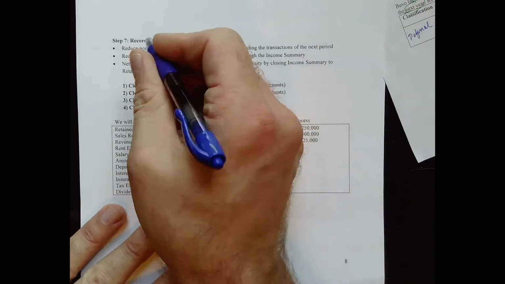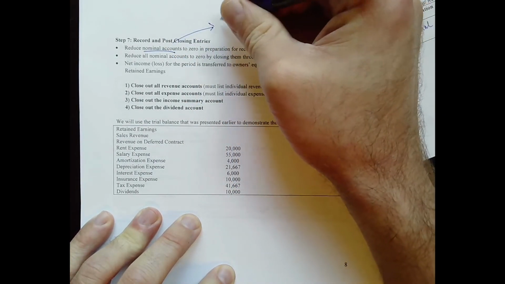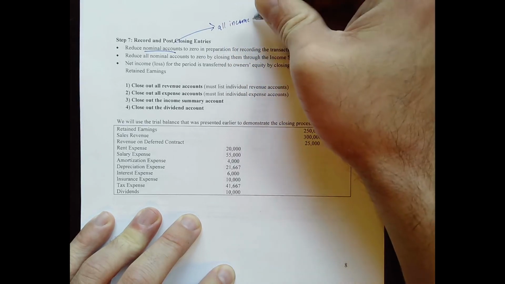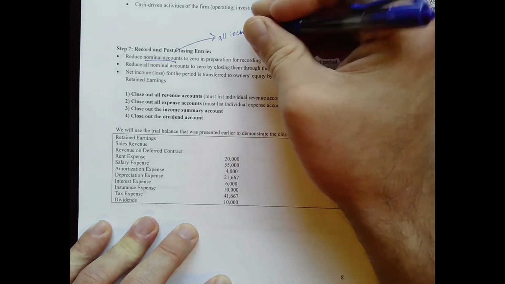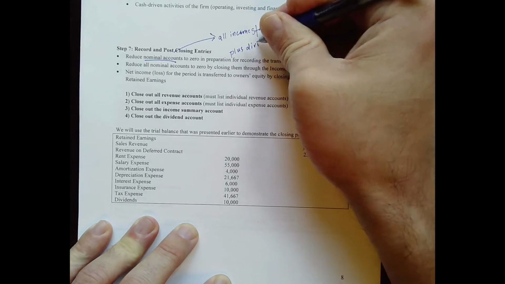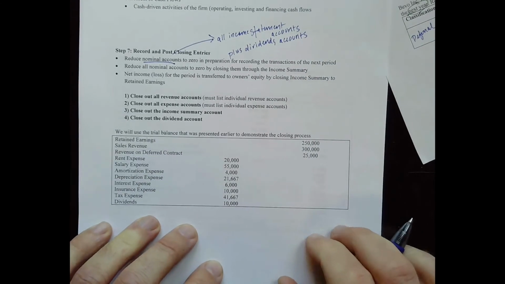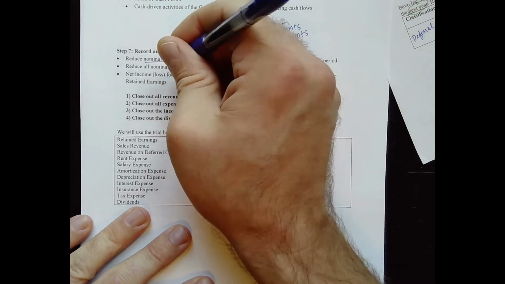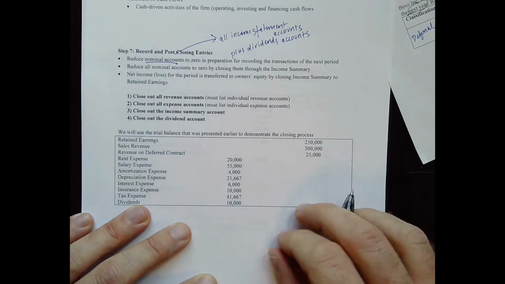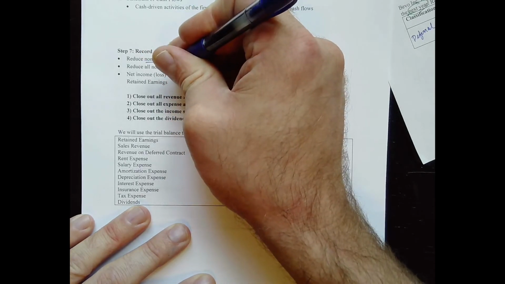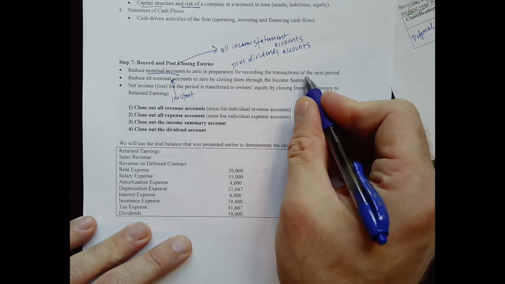When we're doing this, what we're doing is reducing all nominal accounts to zero. Remember, our nominal accounts are all income statement accounts, those are our revenues, expenses, gains, and losses, and then plus the dividends account. So we're going to close all 5 of those types of accounts. I made a little bit of a generalization. Reduce not all nominal accounts, because that would include dividends. Reduce all nominal, and I will insert, and you should insert the words income statement accounts to zero by closing them through what we call an income summary.